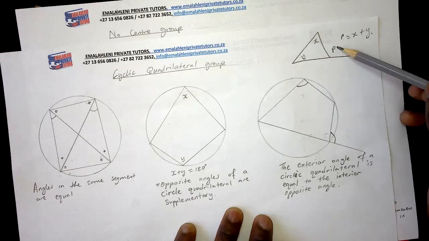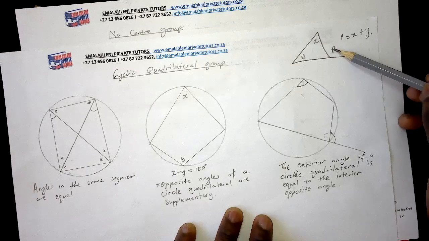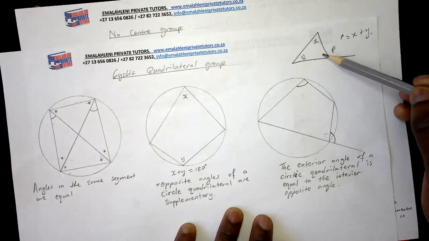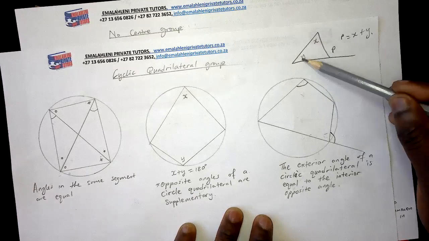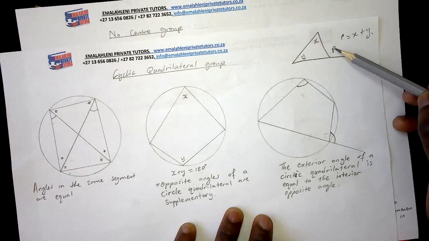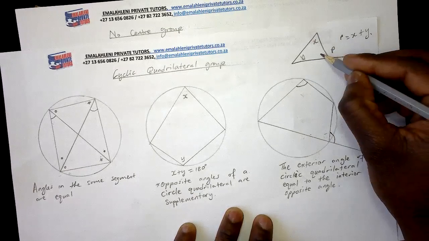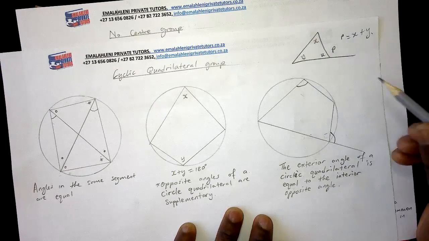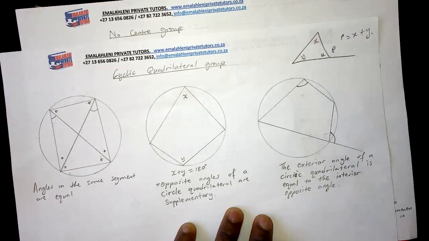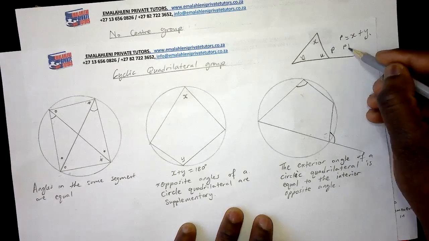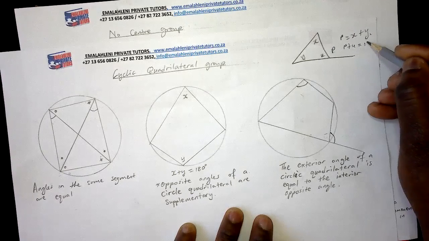So what's short here to get 180 is X plus Y. And this angle here, let's take this angle, maybe U. So if we take P plus U, it must give us 180.